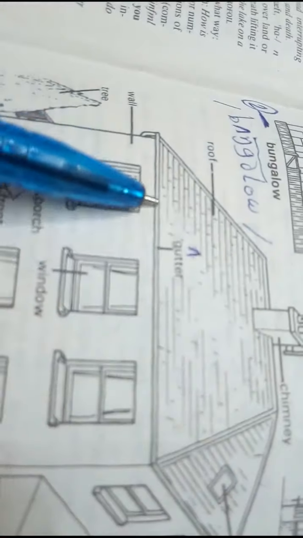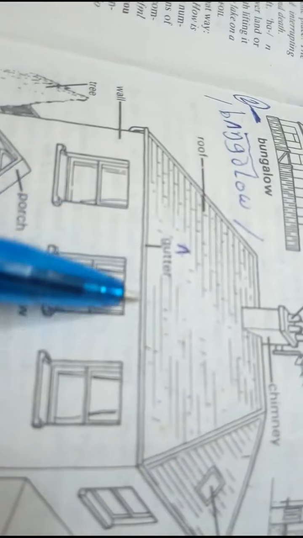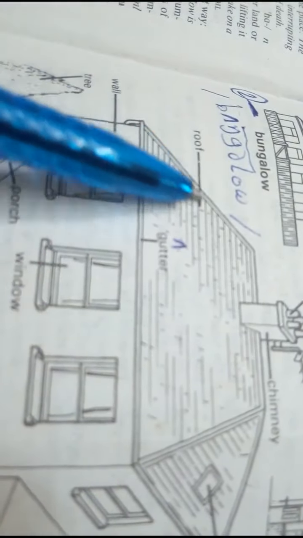And we have a tree. Tree. We have a gutter. This is called gutter. And this is the roof.